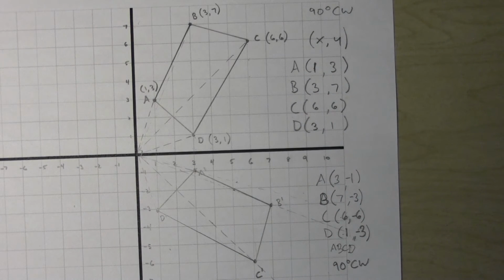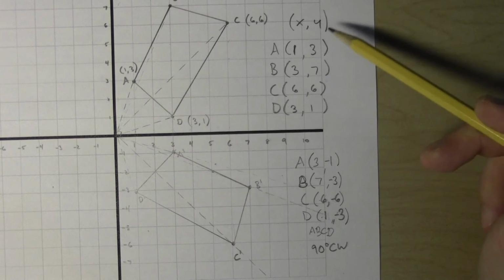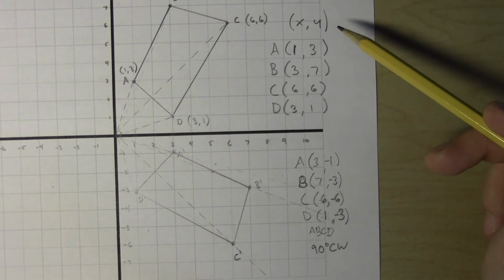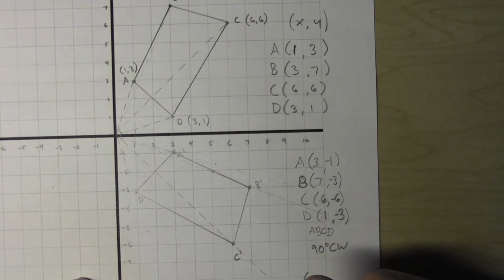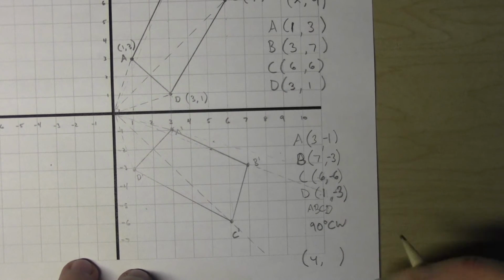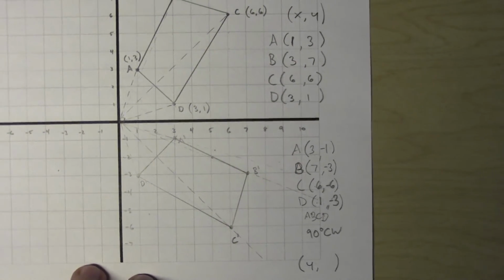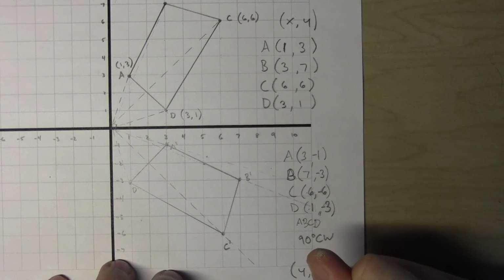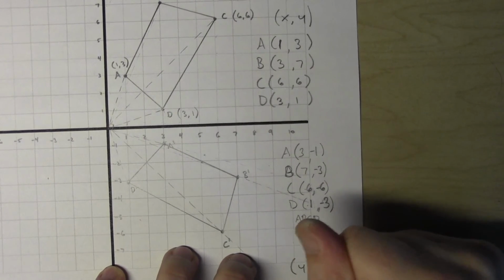Okay, so you're obviously trying to figure out your pattern. Perfect. What is it? X, Y simply becomes Y, -X, or Y and the opposite of X.